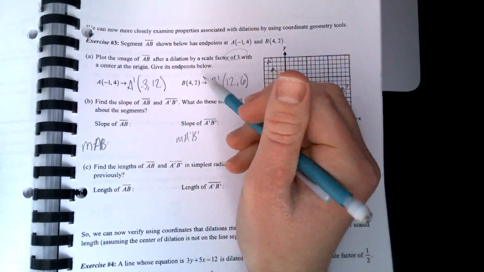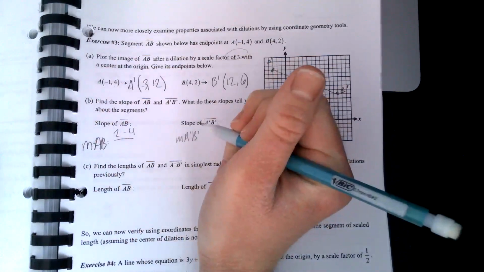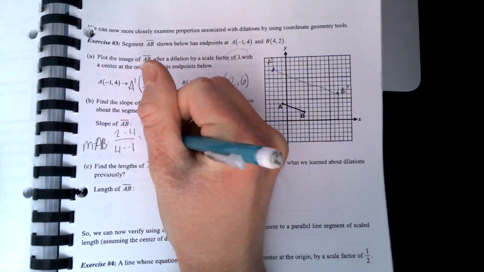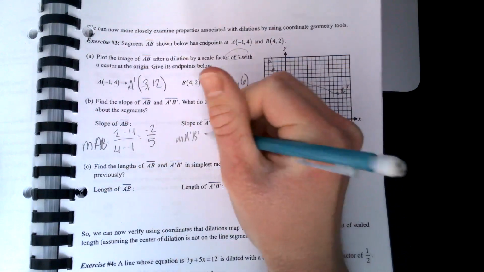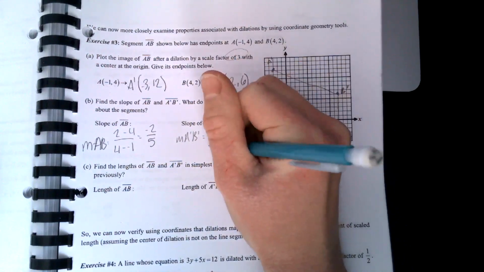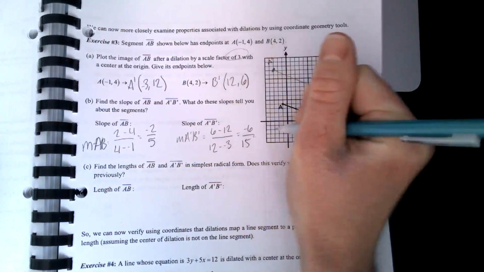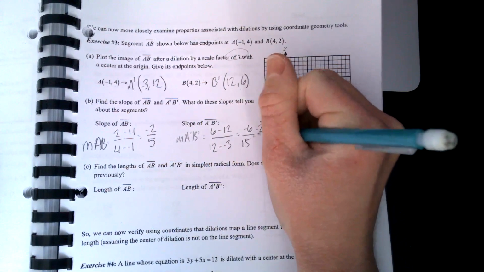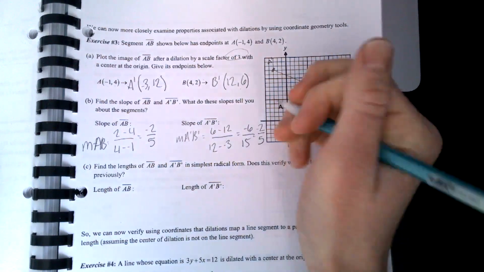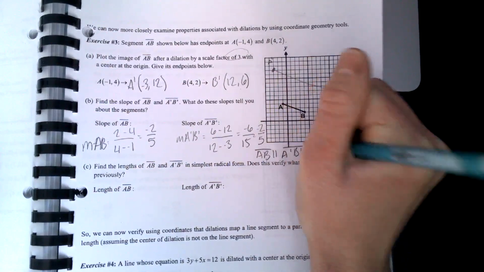All right, so our slope is y minus y over x minus x. So 2 minus 4 over 4 minus negative 1, and you get negative 2 over 5. And then we do 6 minus 12 over 12 minus negative 3, which reduces to negative 2 over 5. So this tells you that AB is parallel to A prime B prime.